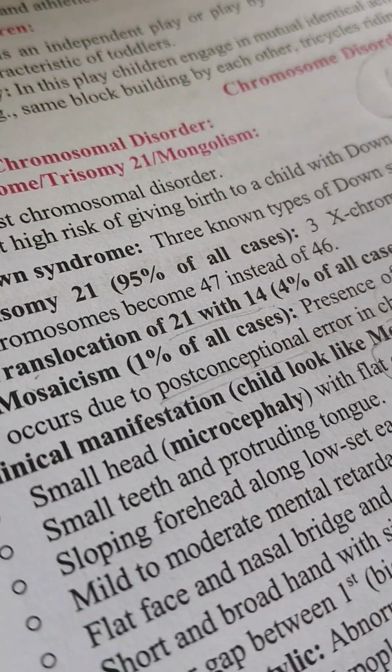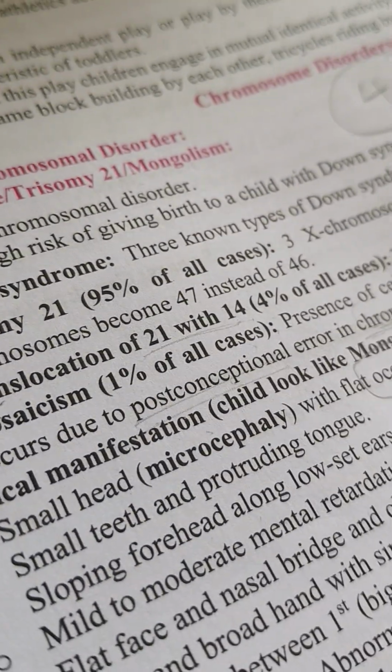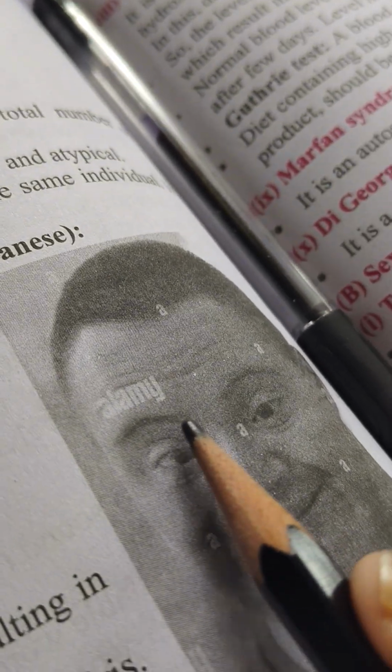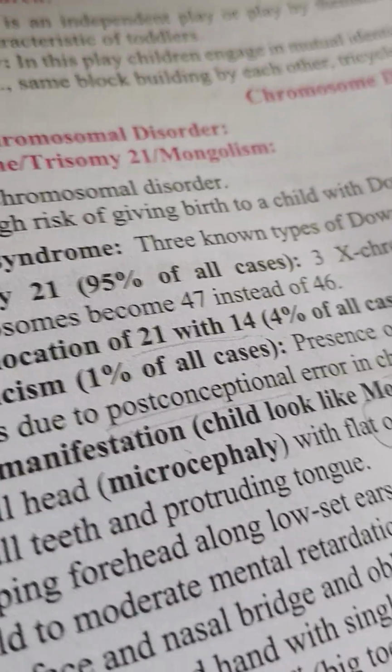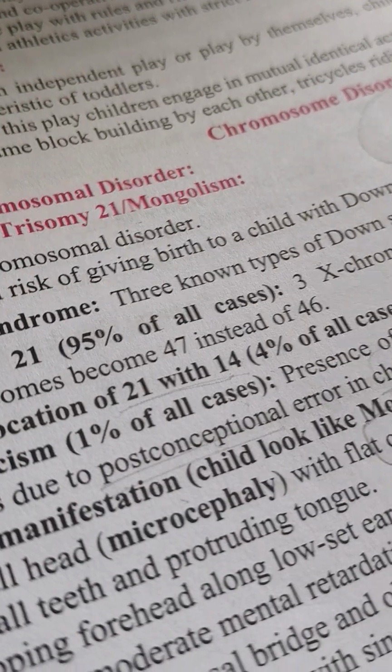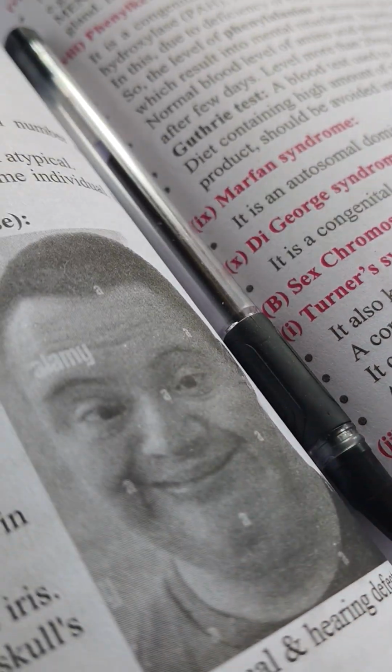Flat face and nasal bridge and oblique palpebral eyelid fissure. We don't know what fissure means here. Eyelid is supposed to be this area. So eyelid has a fissure. Eyelid fissure means it has a connecting point, I suppose. Flat face and nasal bridge and an eyelid fissure, that is the next characteristics.